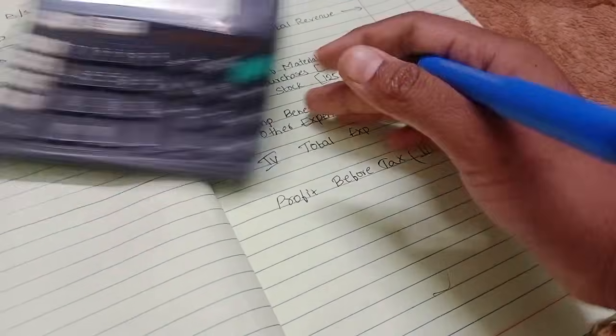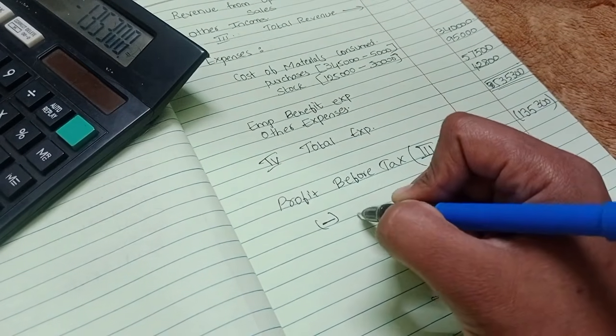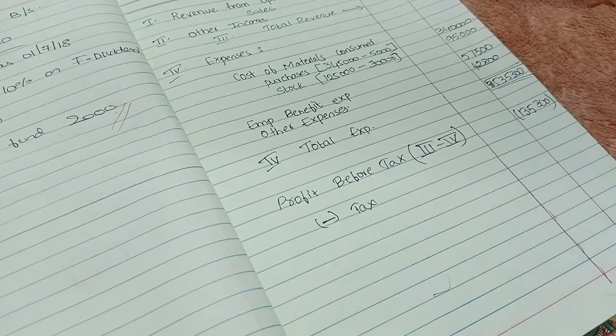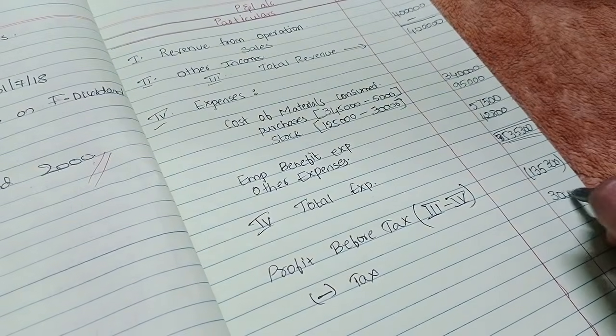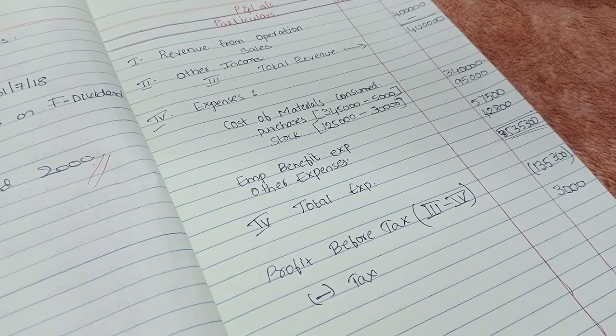Is there any tax in the question? Yes, we have tax. What tax do we have in the question? They have given income tax. How much income tax? 3,000. We need to subtract it. Okay.